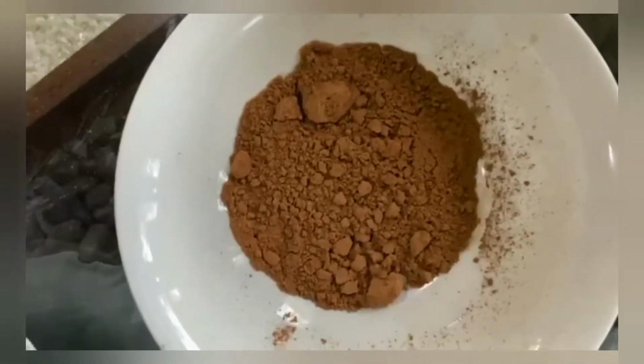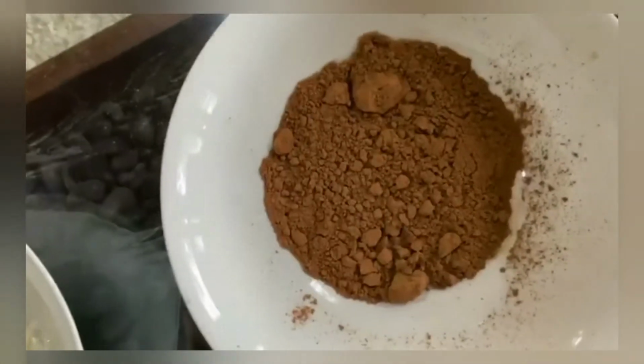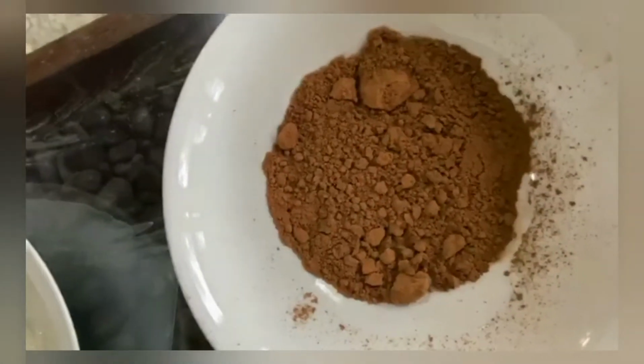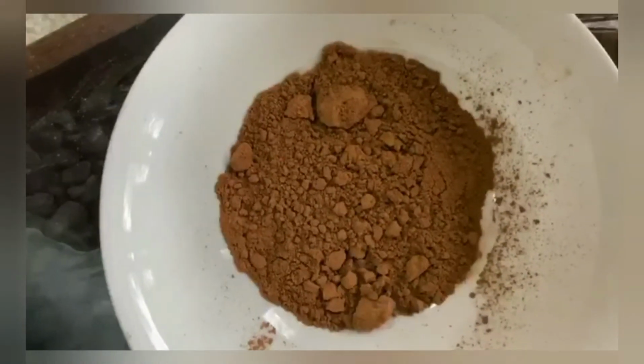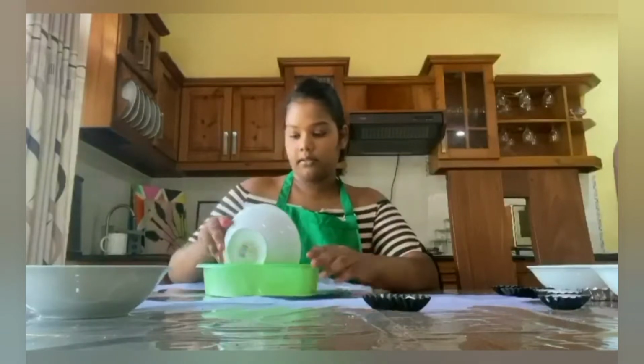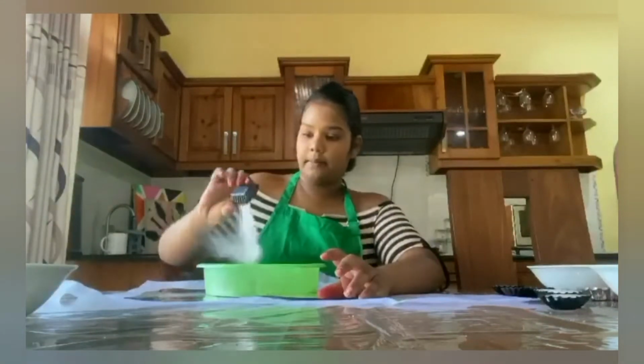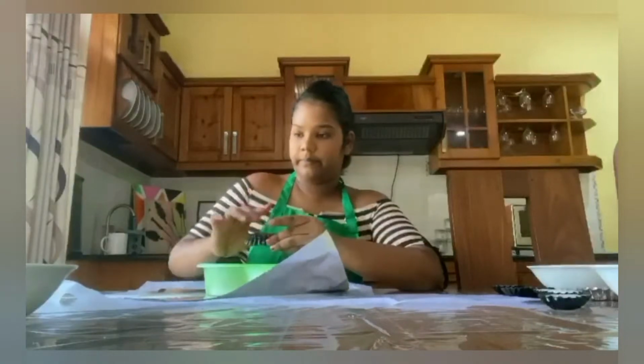This is cocoa powder, not the typical brand which we use. This is a homemade one. Make sure to get a good quality cocoa powder because it can make a massive change to your chocolate cake. Now we're gonna sift our mixture, which is basically flour, cocoa powder, the baking powder and baking soda. I'm doing it on aluminium foil, you may see.